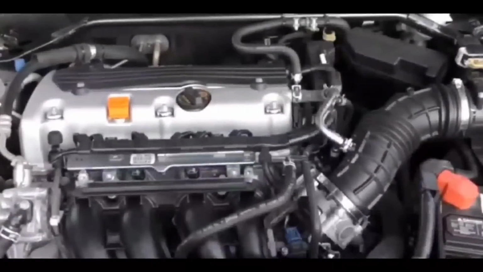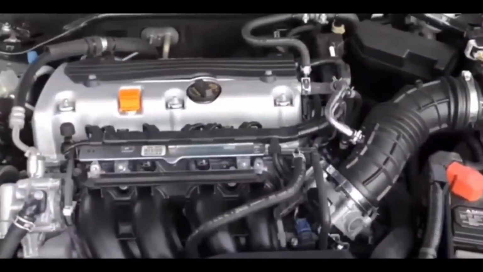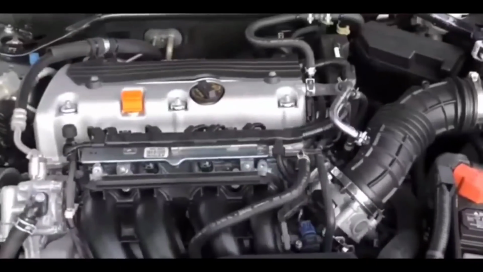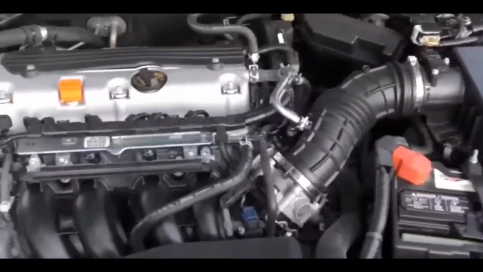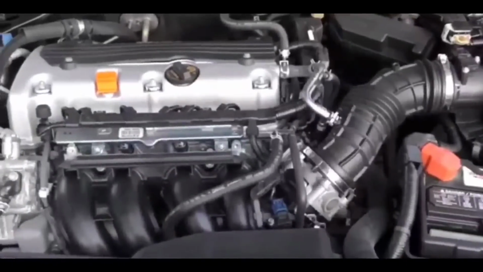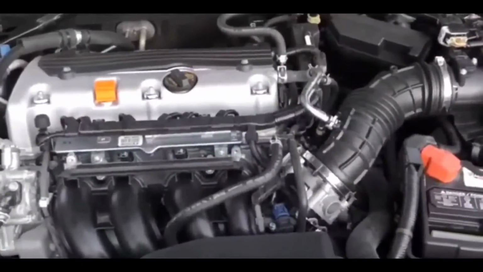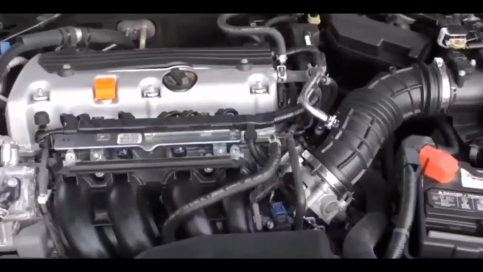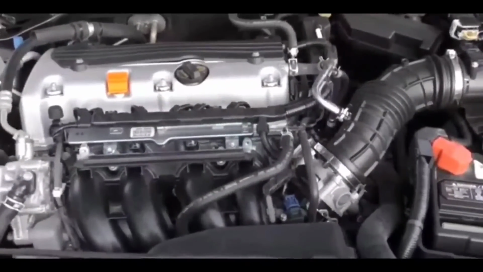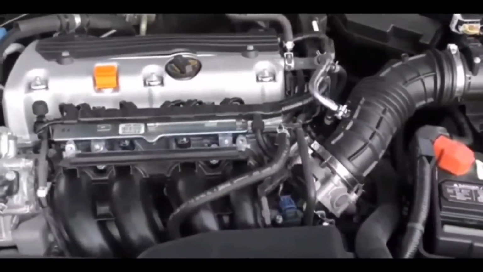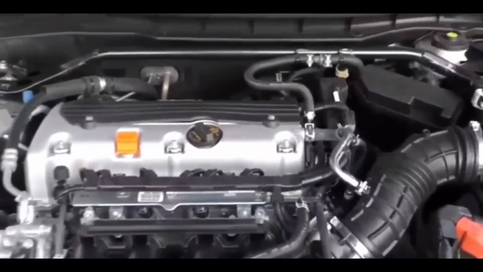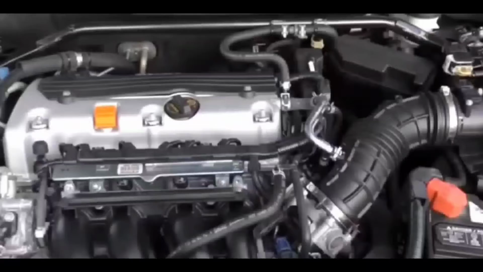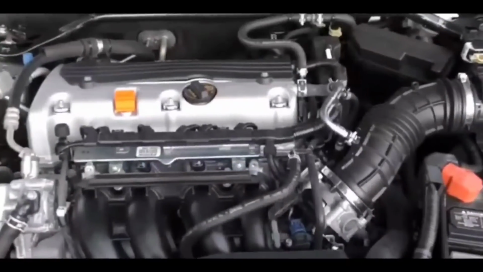As far as fixing this, it's probably as easy as figuring out where the vacuum leak is, and maybe just changing a hose, or putting a hose back where it was supposed to be. Or you could have a bigger problem with your engine, but definitely you want to see what other codes pop up.